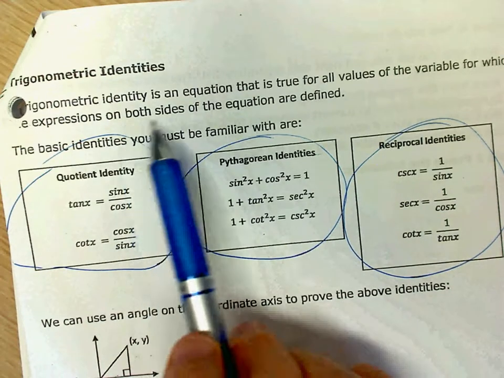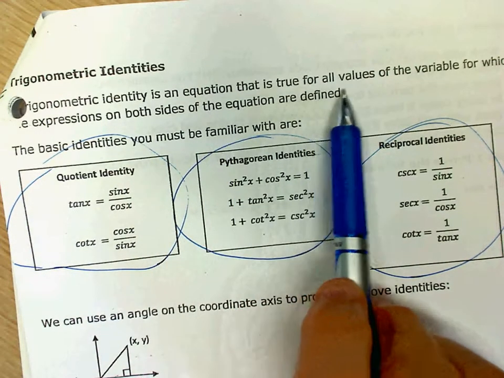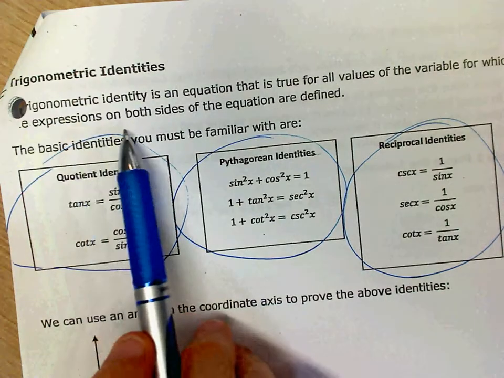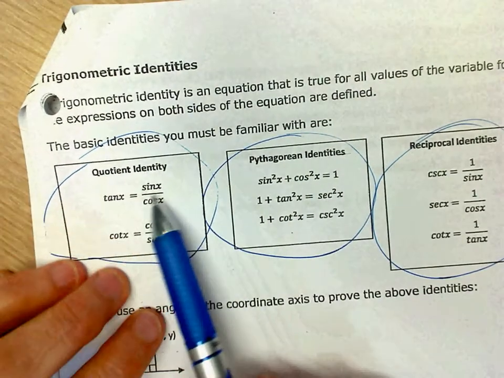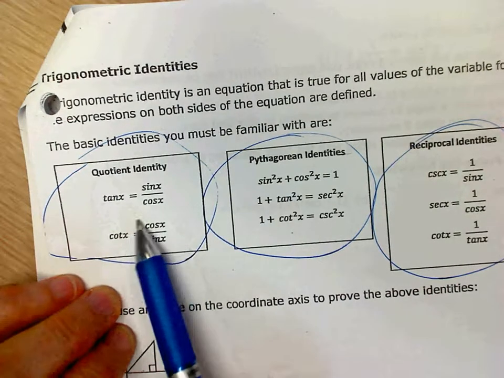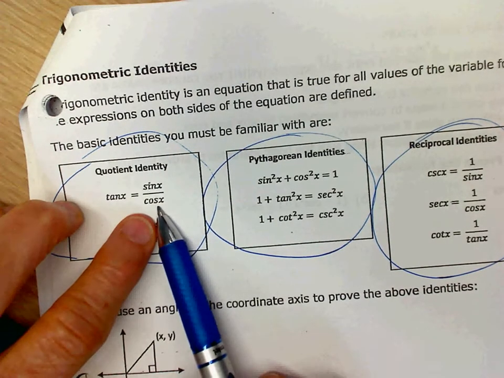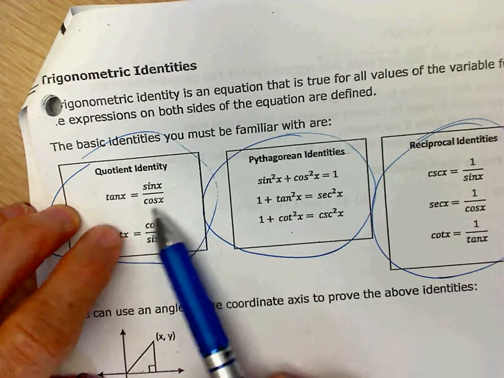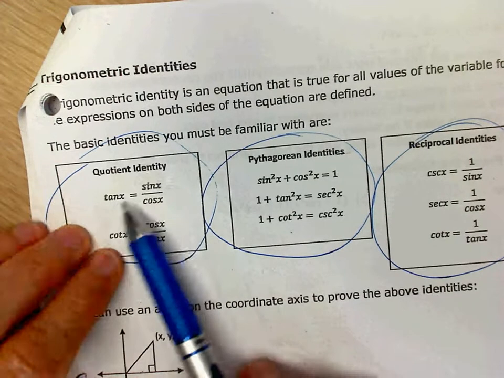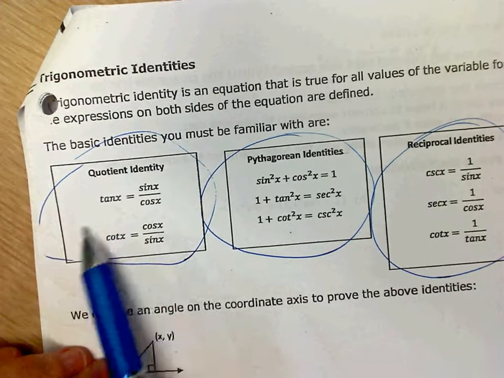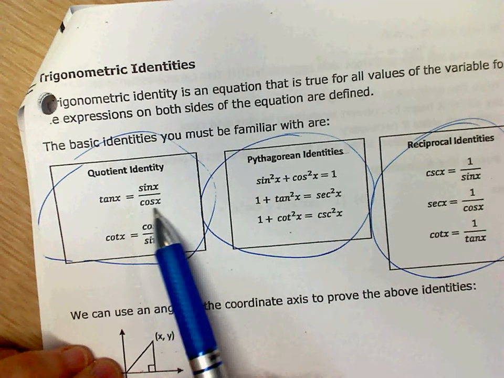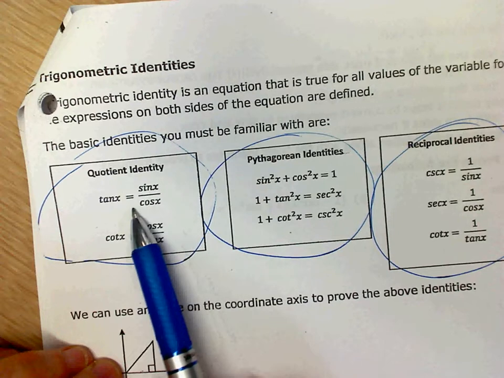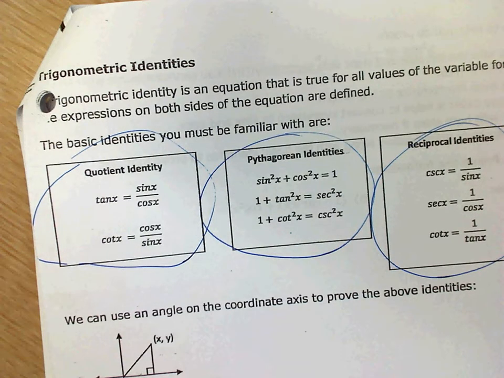A trig identity is an equation that is true for all values of the variable for which the expressions on both sides of the equation are defined. So this is always true, but when cos x equals 0, it falls apart. We don't worry about that. For trig identity purposes, we just hold they're true, even though if cos x is 0, you can't divide by 0. We don't worry about that in this situation at all, okay?